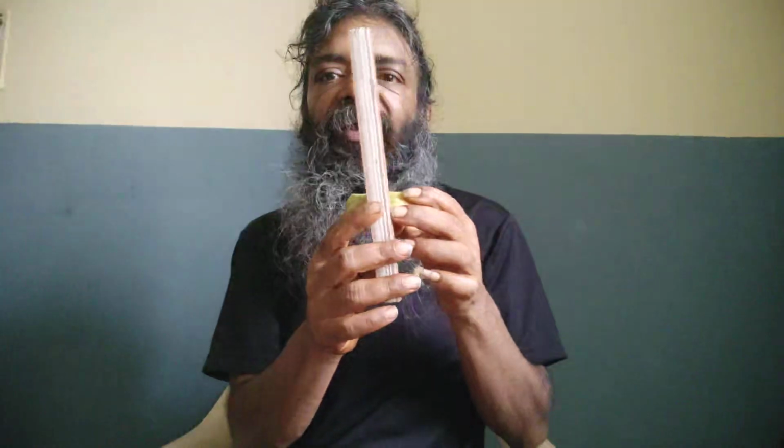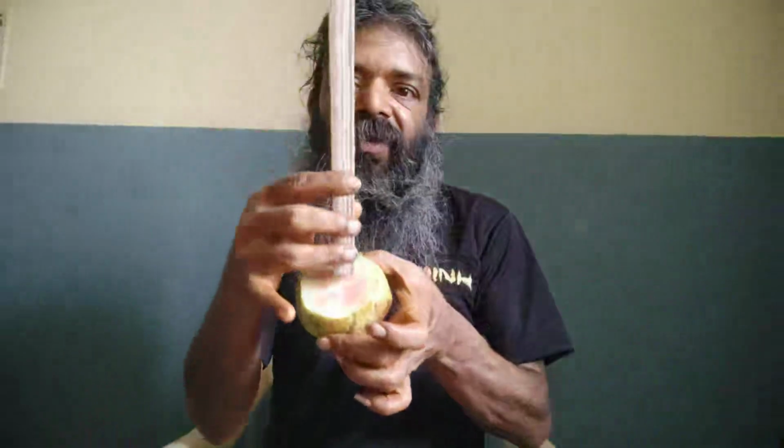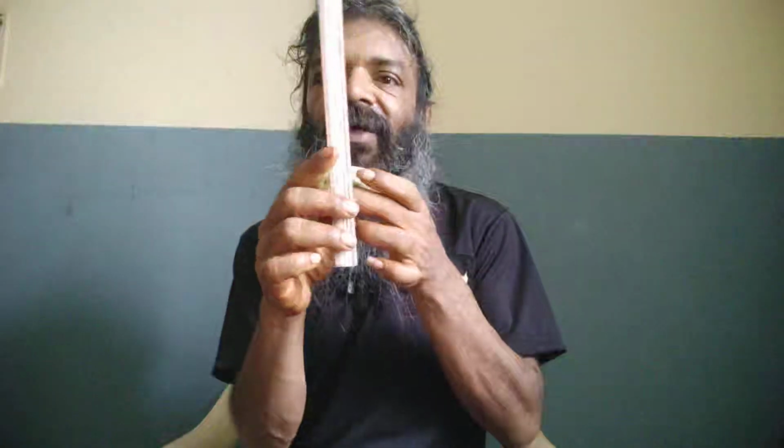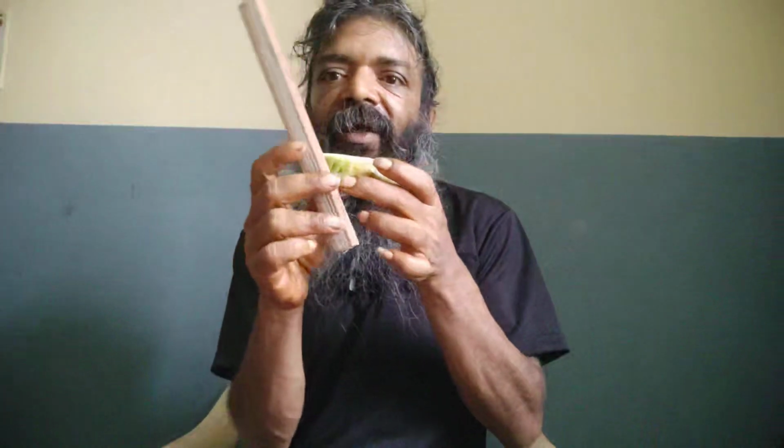If this is the vertical, the angle will come till here, where the cut is. Can you see? From there to pi by 2. This is pi by 2. If this is the 0 degree angle, then it makes some angle till this point, and from here to pi by 2, I have to take the limit. Then we get the volume.